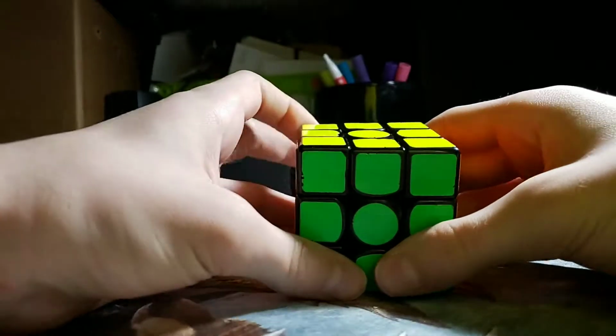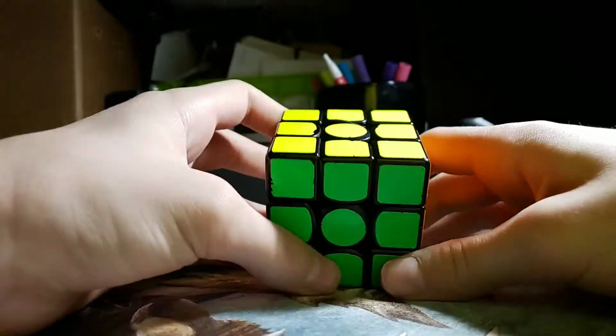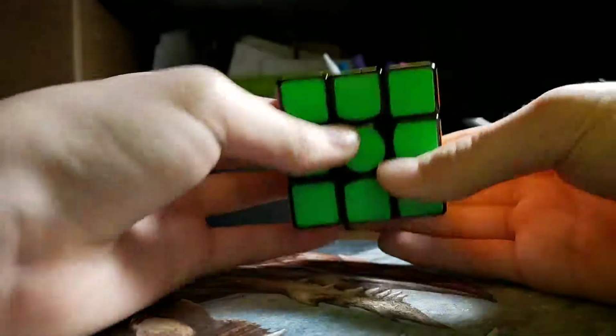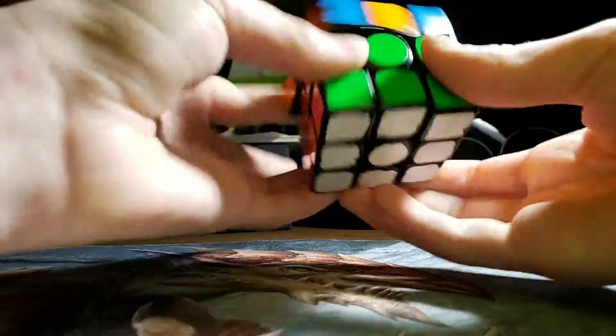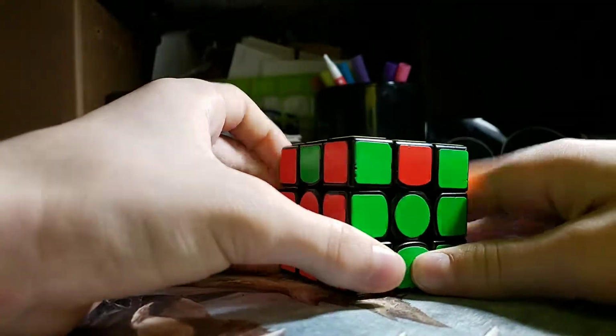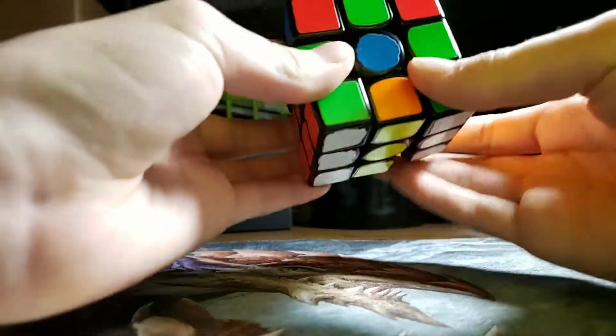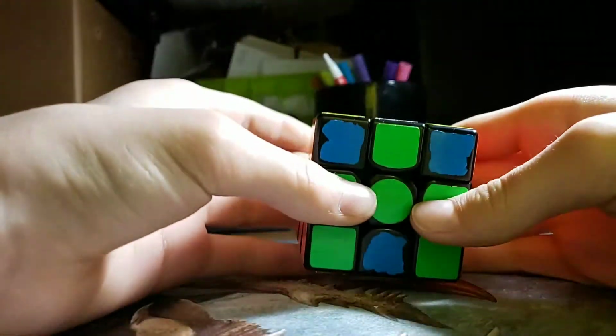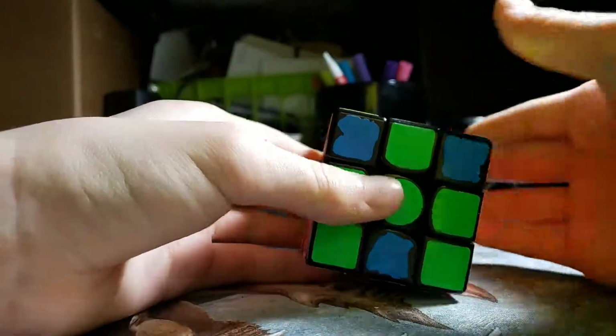Well, first off, I have all the algorithms in the description, but this one I can help you with, like how you memorize it. Cool. First, we have M2 U prime, just twice. Oh, oops, that was a U2. M2 U prime, M2 U prime.